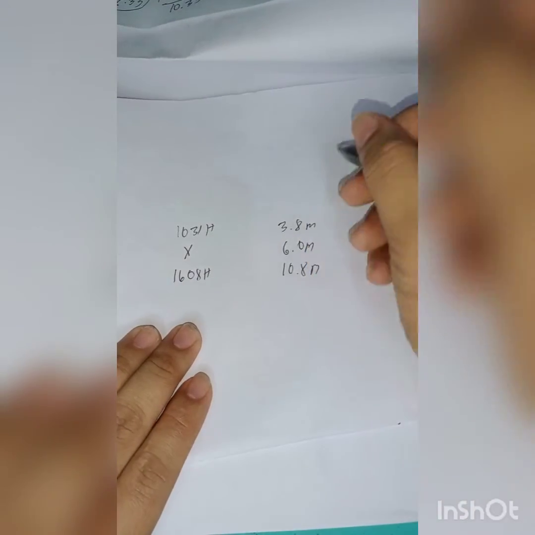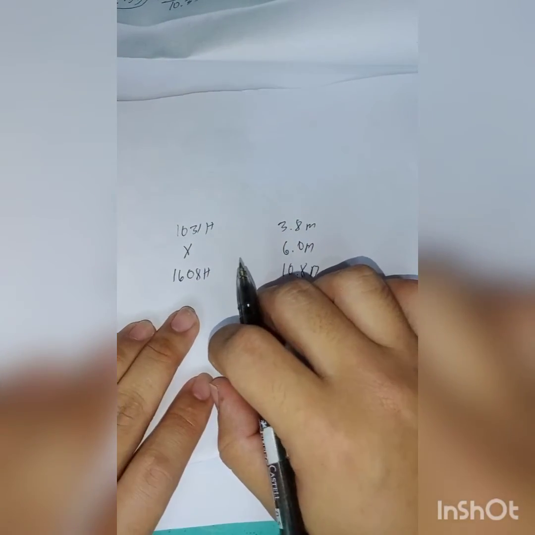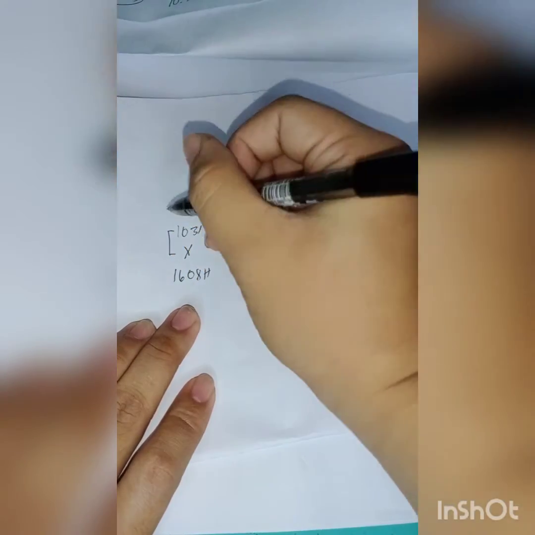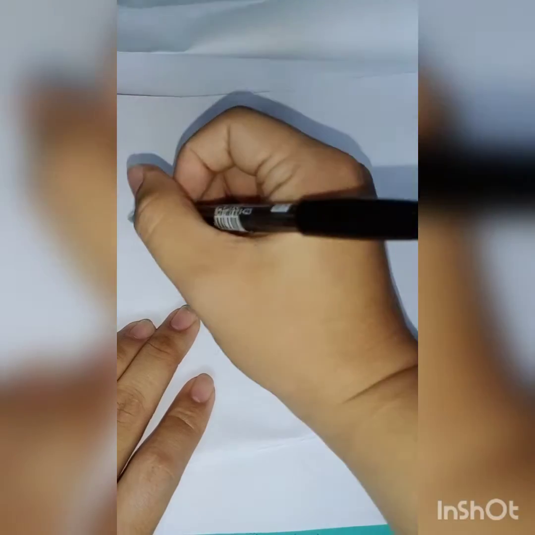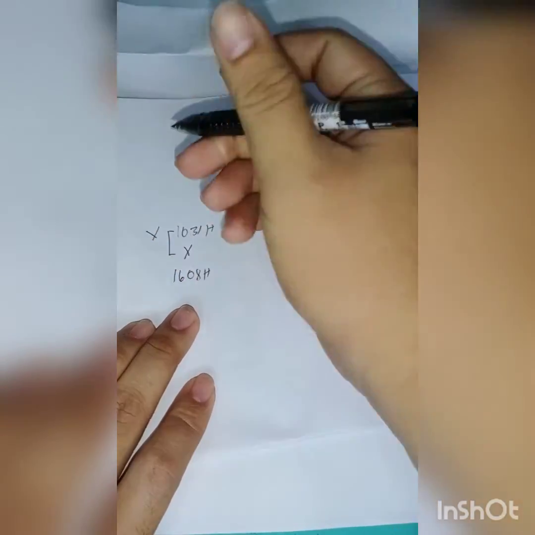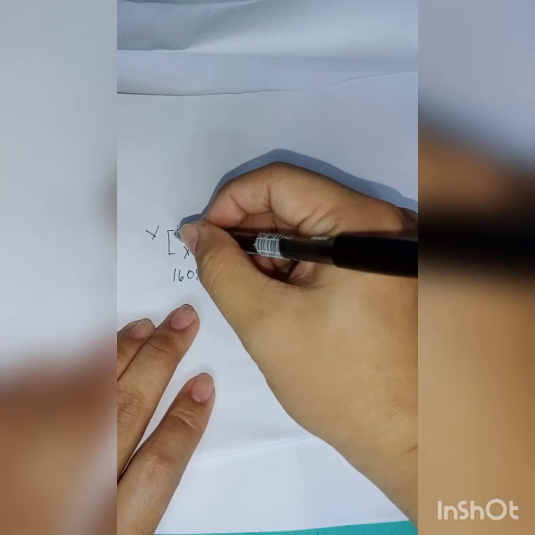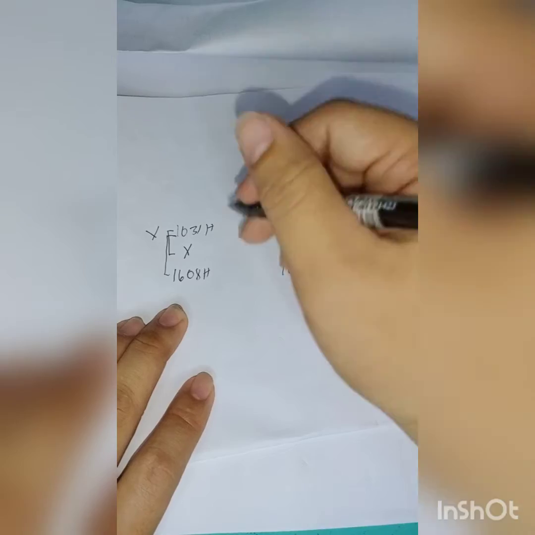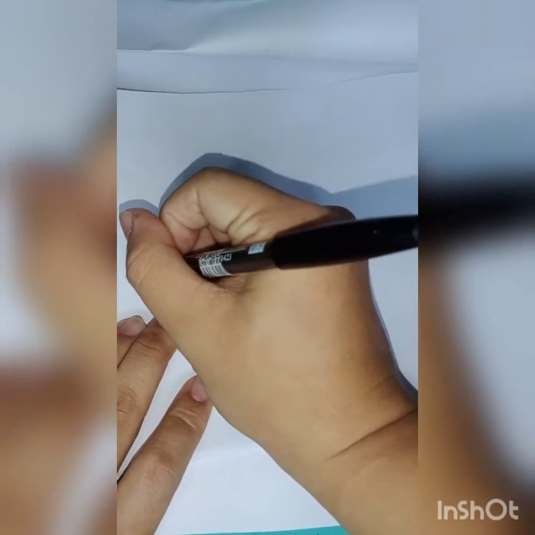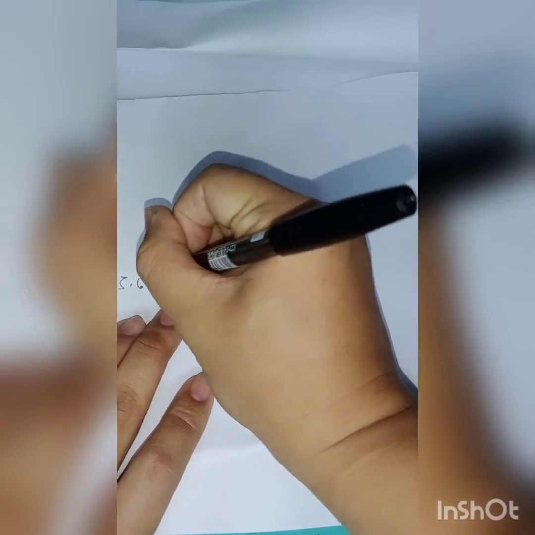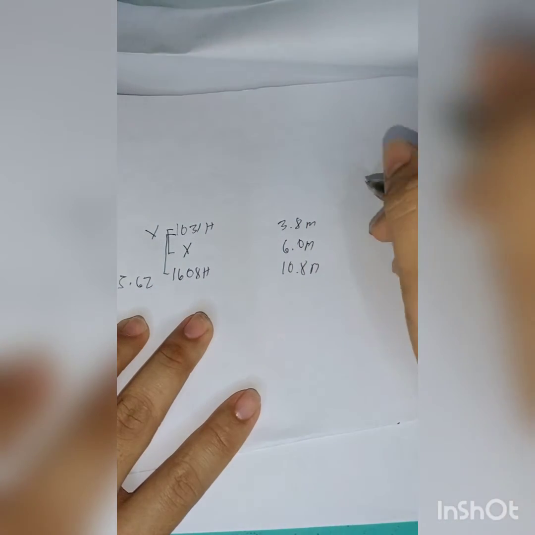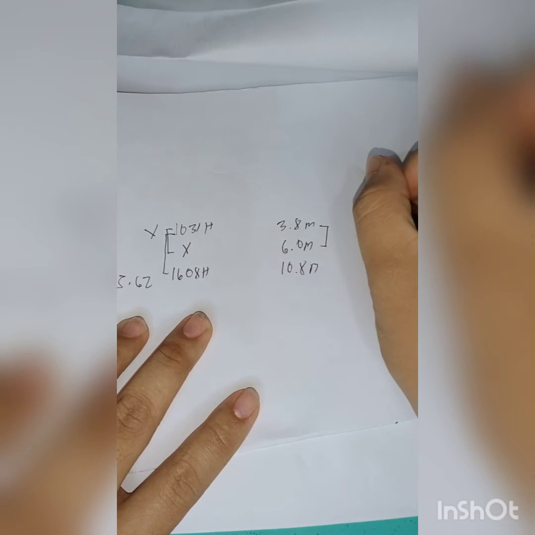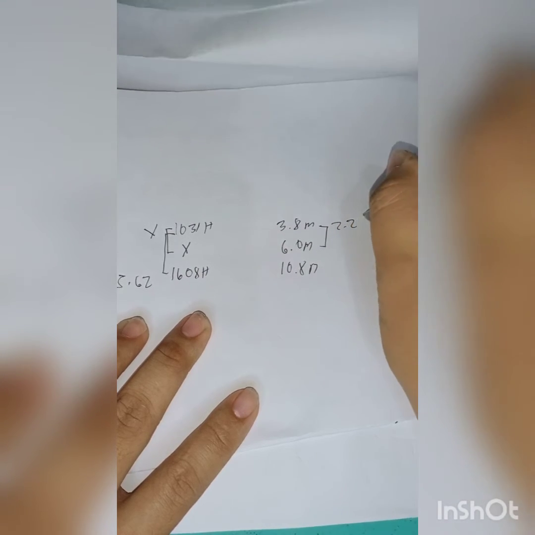So we must find the differences first. The difference between 10:31 and x, and the difference between 10:31 and 16:08, which is 5.62. The difference between 3.8 meters and 6.0 meters is 2.2.